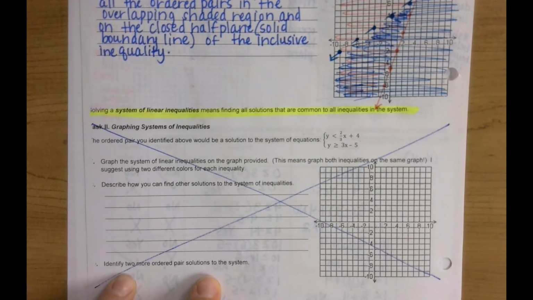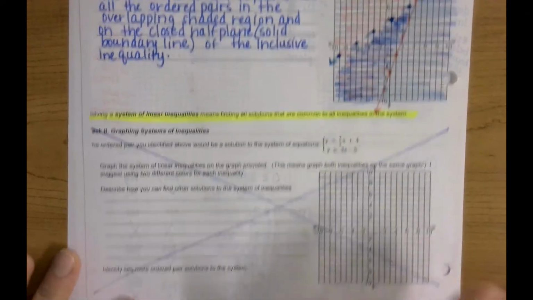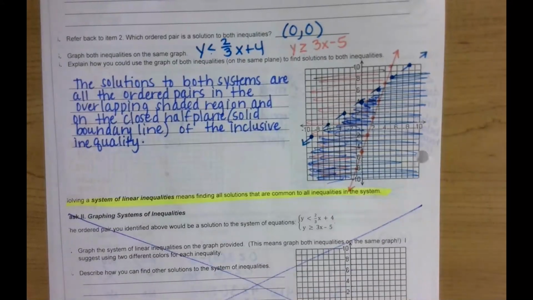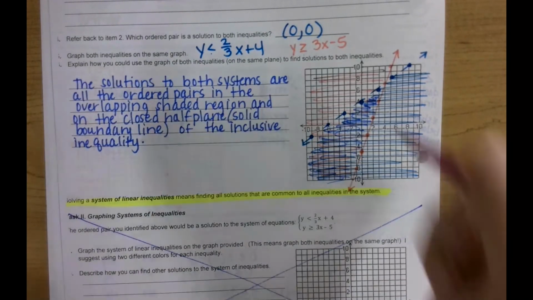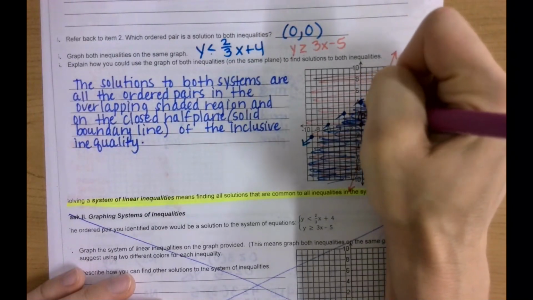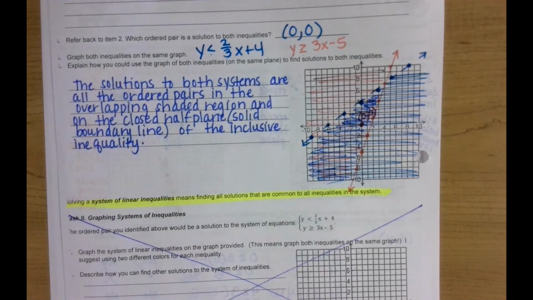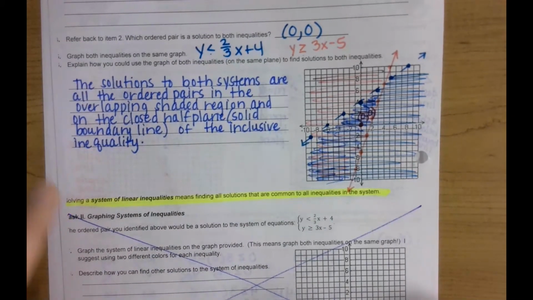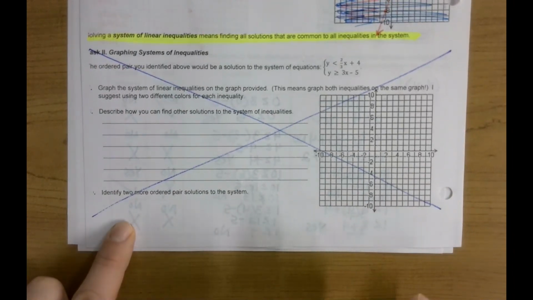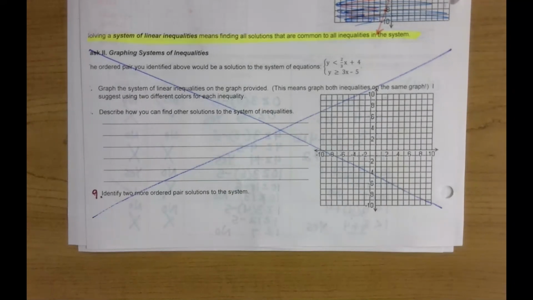Identify 2 more ordered pair solutions to the system. So let's do that one. We already know that 0, 0 is a solution here. Grab another color. So go ahead and pick at least 2 more ordered pairs in the system. We just talked about what the solution to the system is. And down here, we're still doing this one. Identify 2 more ordered pairs to the system. This should be number 9. All right, pause it right now and do that.